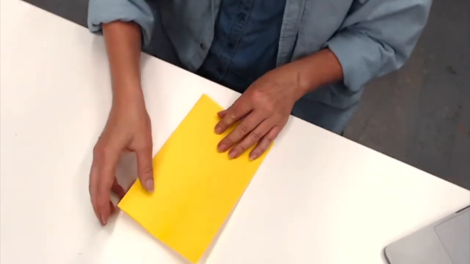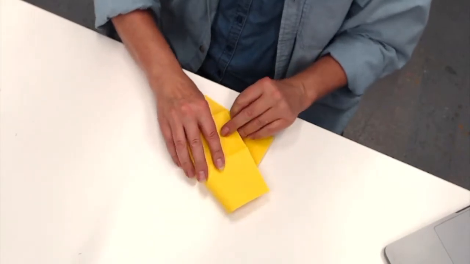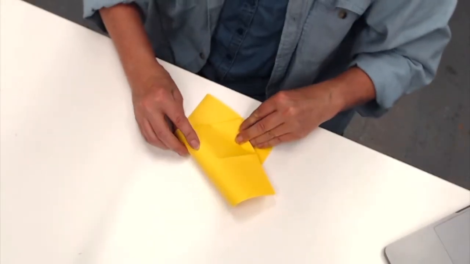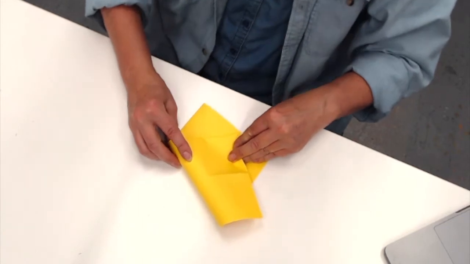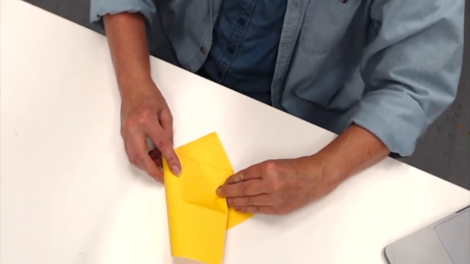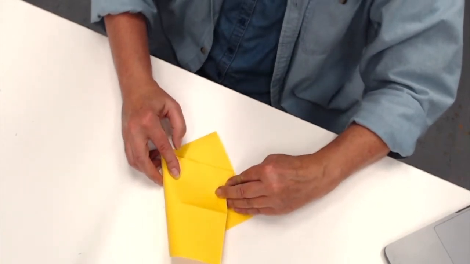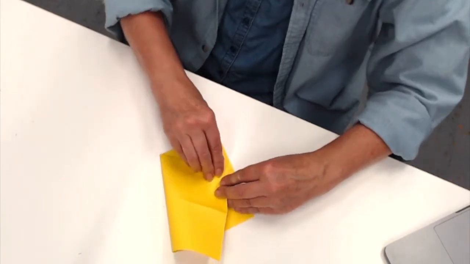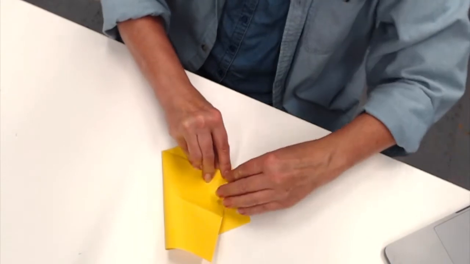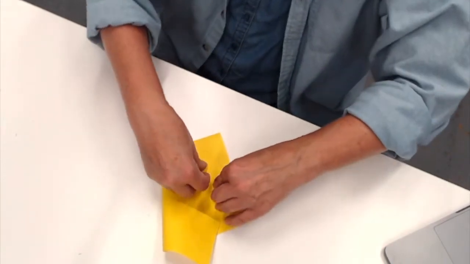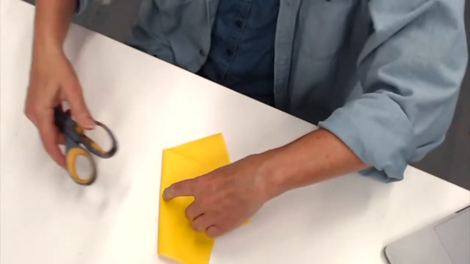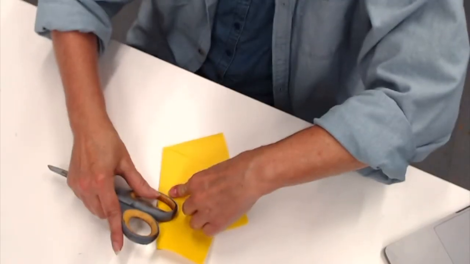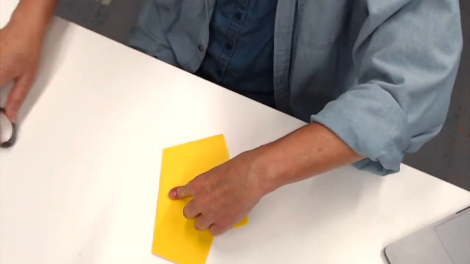Now with it folded in half like this, and this is also loaded up in your cartooning section, I'm going to fold the corner of the paper down to where one of those quarter folds are. Once again, make sure I have a crisp edge.